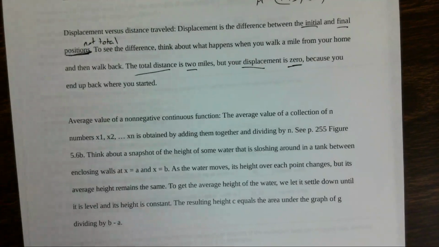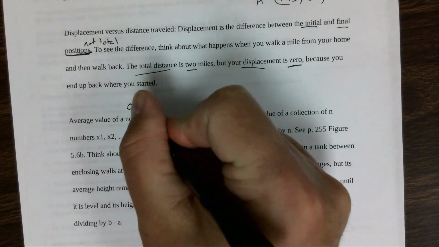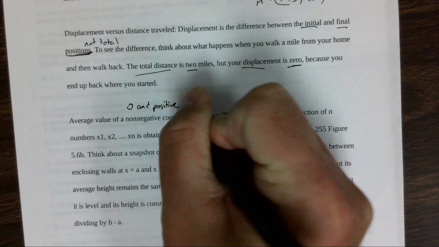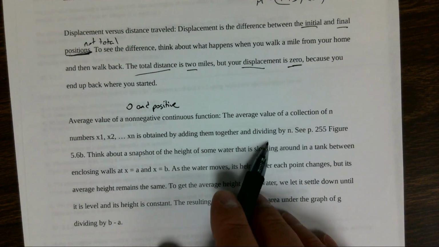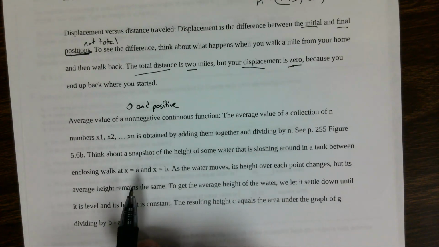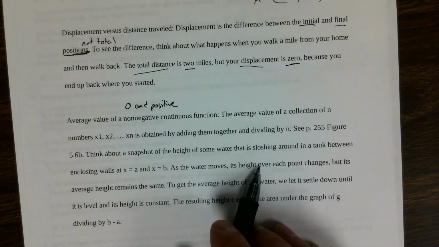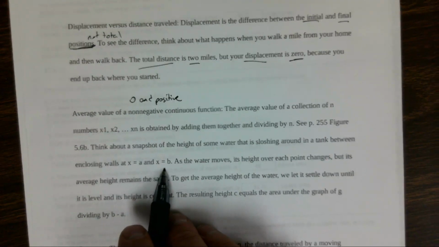Average value of a non-negative continuous function. So non-negative is 0 and positive. The average value is found by adding them together and dividing by n. Think about a snapshot of the height of some water that's sloshing around in a tank between the walls at x equals a and b.